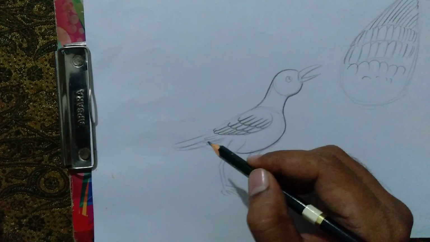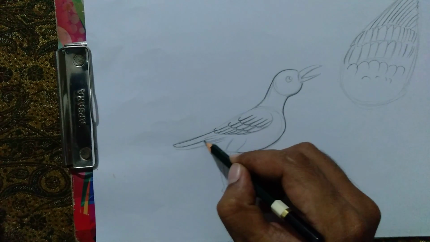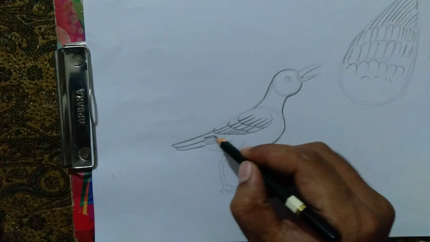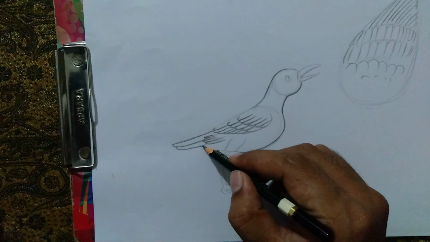After your tail also draw using single strokes. This way the final drawing you have to draw.